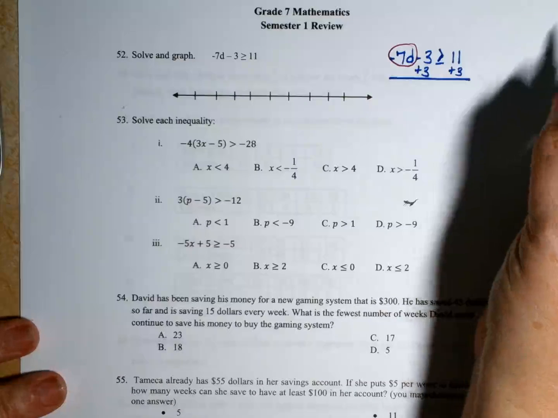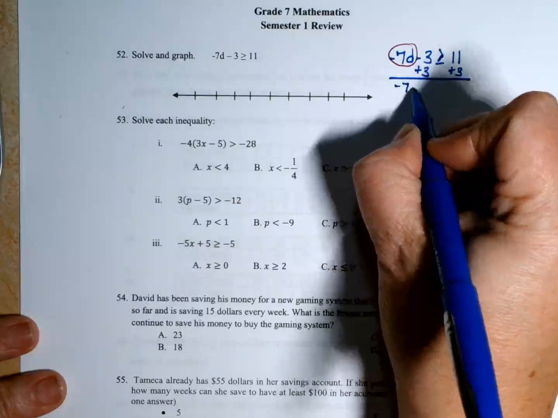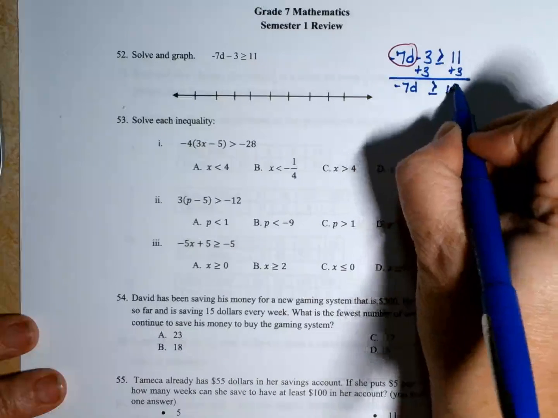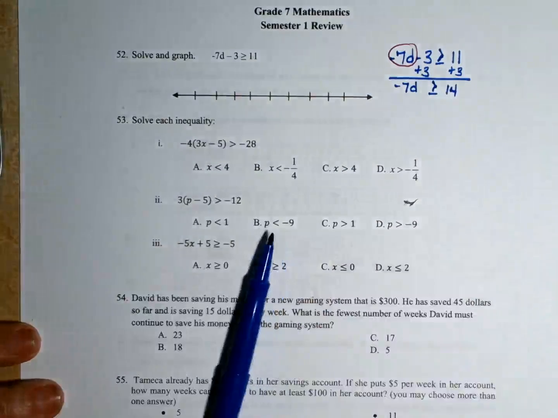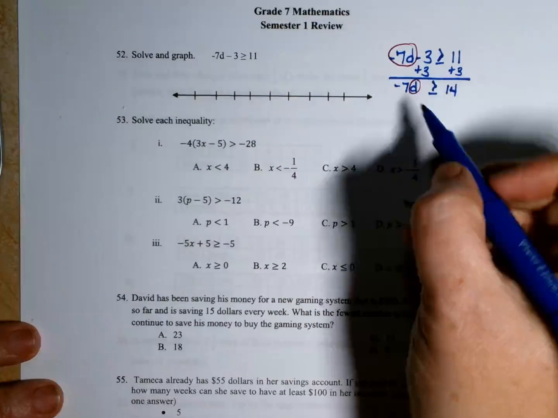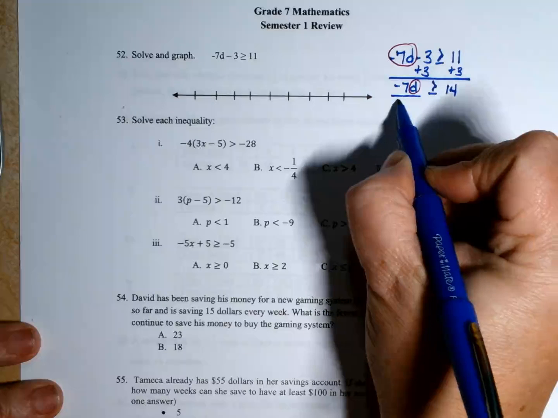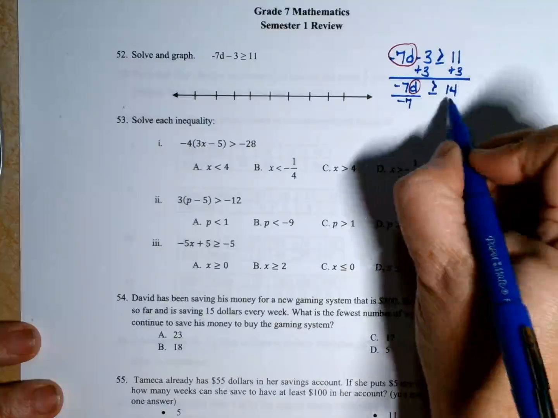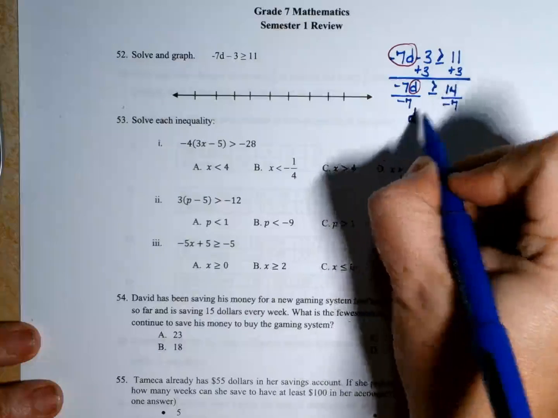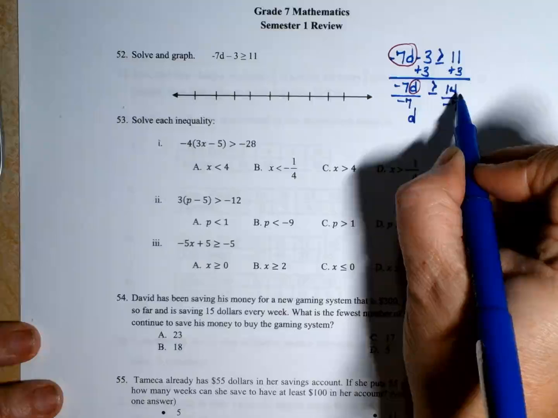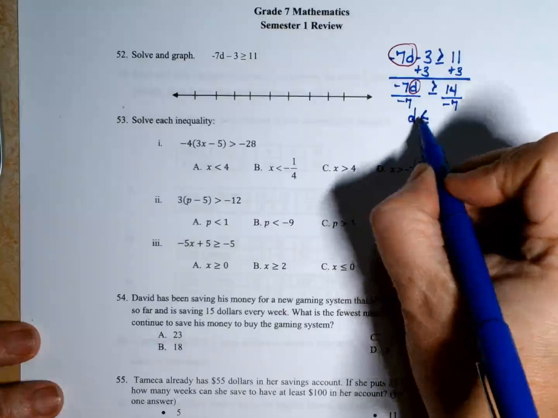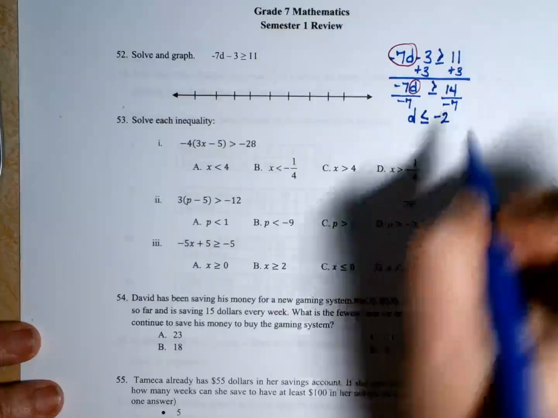Okay, when I add 3 to both sides, I wind up with negative 7d is greater than or equal to 14. Now, I have to get the d by itself. So I have to divide by negative 7 and divide by negative 7. So that leaves me with d on this side. But because I divided across the inequality sign with a negative, I have to flip my sign. So d is less than or equal to negative 2.